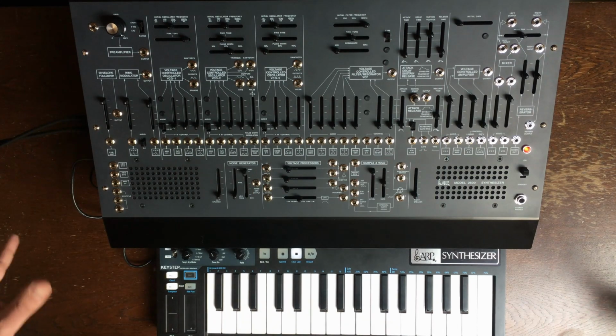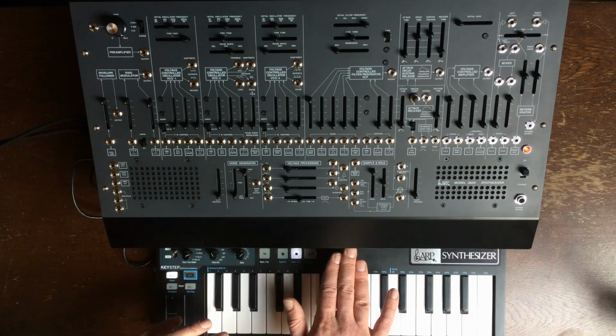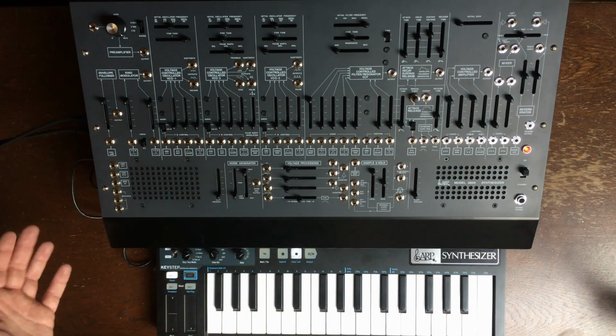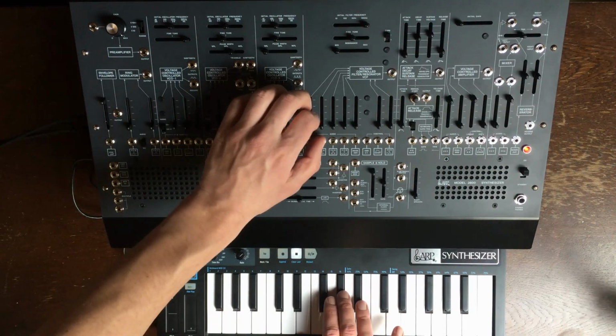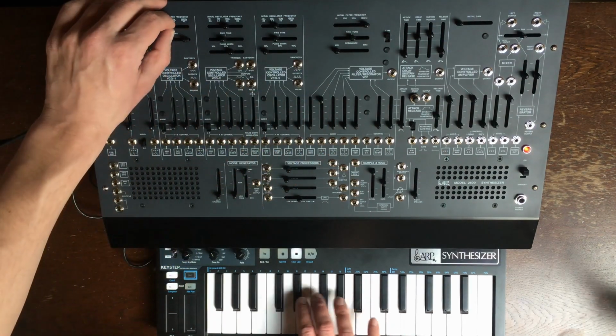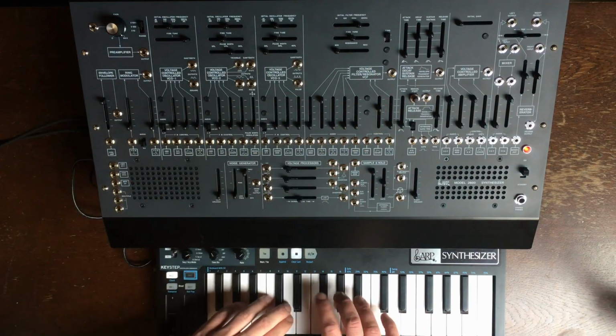There's a lot of people who have shown different ways of using it. And I'm going to show you one that is particular to this Keystep, is how to patch velocity. We are going to make a very simple one oscillator bass sound.